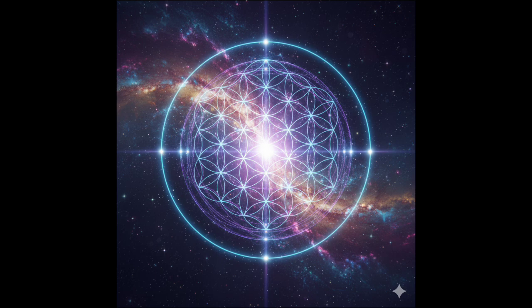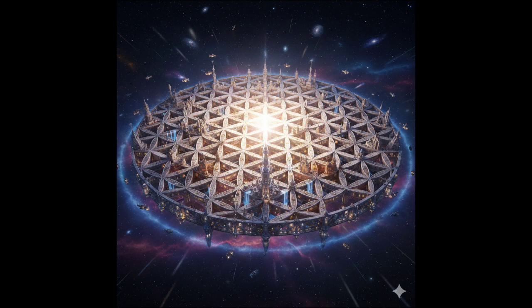Also, egg of life, a cluster of circles derived from a seed of life. It resembles early stages of cell division, embryonic development, and patterns found in nature's growth cycles. Many spiritually inclined thinkers see it as the mathematical fingerprint of biological life.